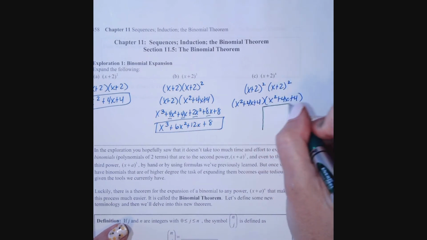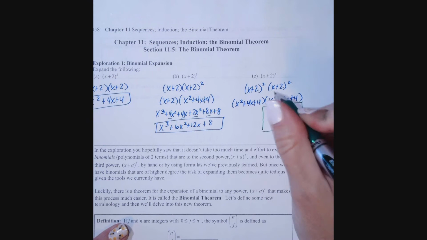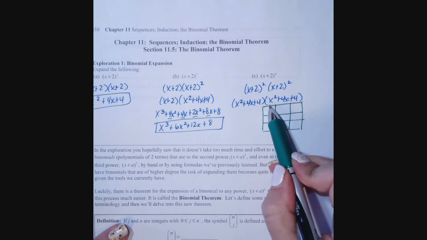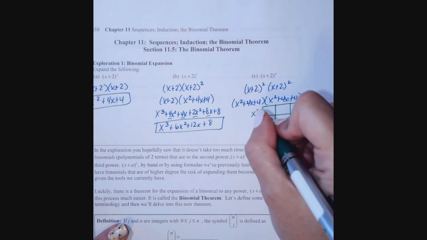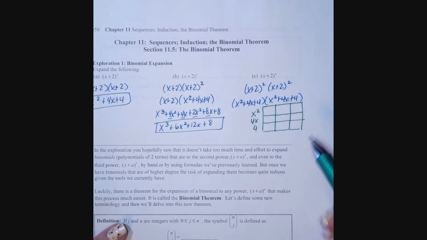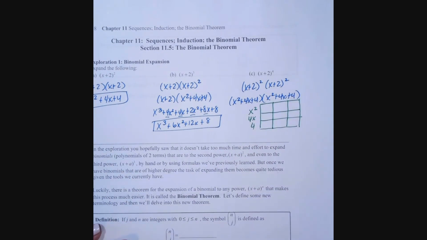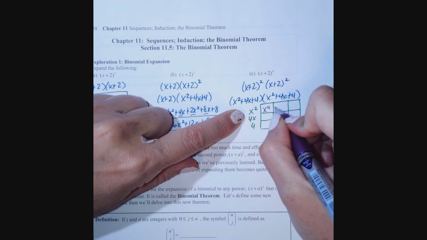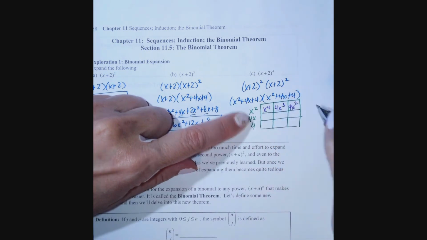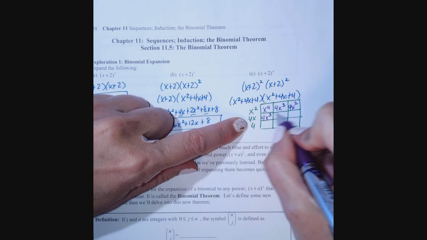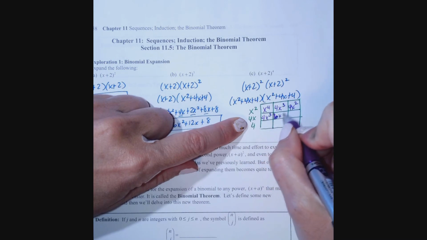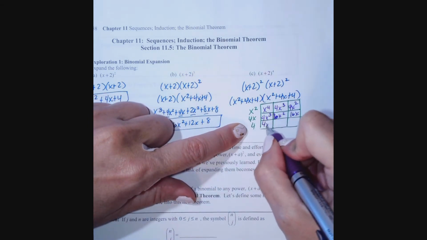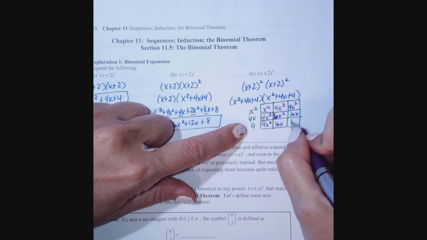Because I'm multiplying a trinomial times a trinomial, I'm going to structure a 3 by 3 grid, where along the top I have x squared, 4x, and 4, and then down the side I'm going to have x squared, 4x, and 4 because both of those trinomials are the same. And then I fill in the products working across the rows. X squared times itself is x to the 4th, then I have 4x cubed and 4x squared. On the second row I have 4x cubed, 16x squared, and 16x. And then my last row is 4x squared, 16x, and 16.